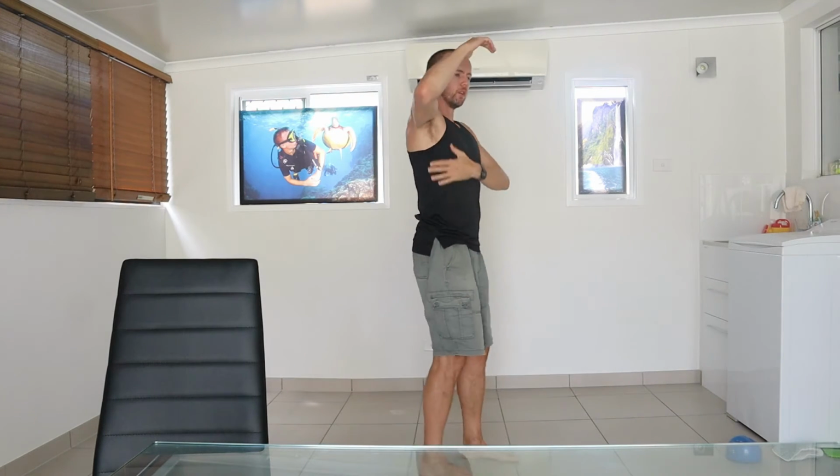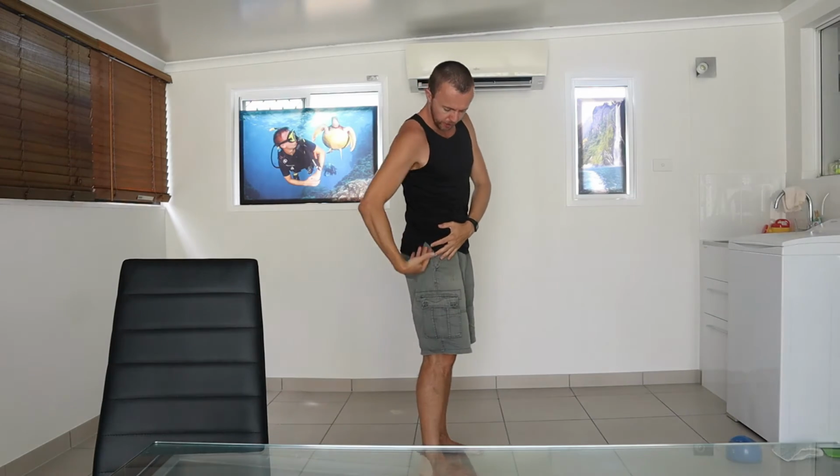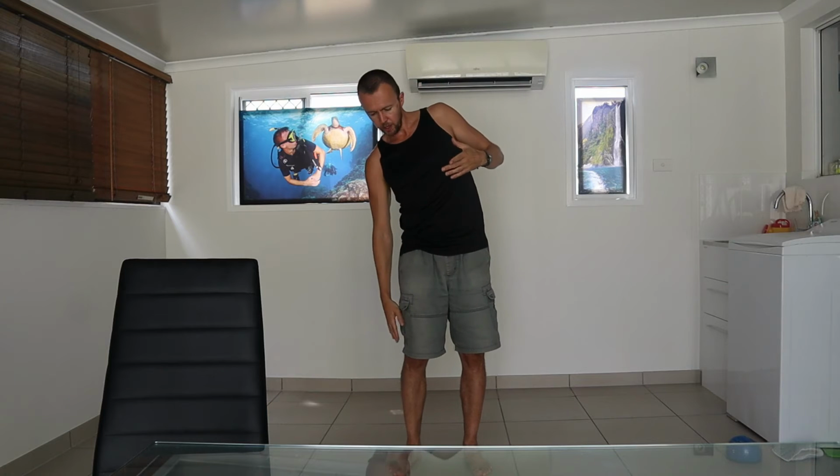Then we've got the lateral lines, so these are lateral lines going right down the side here, and then the spiral lines which go across the body like that, and kind of vice versa at the back. So that's how I want you to think of it. So front line, back line, lateral lines, spiral lines. So think of it like that.